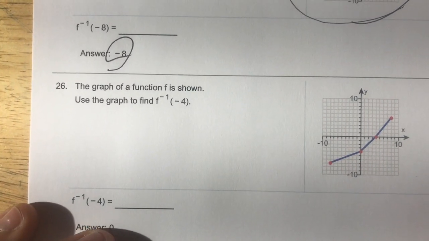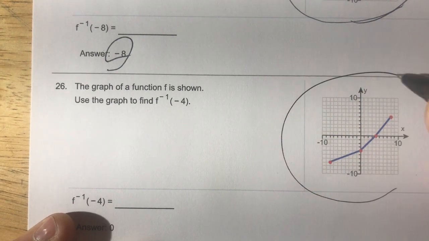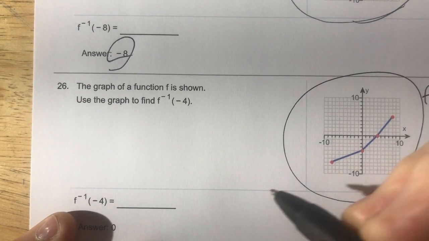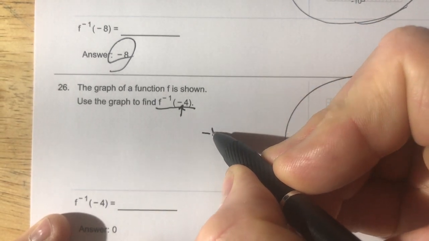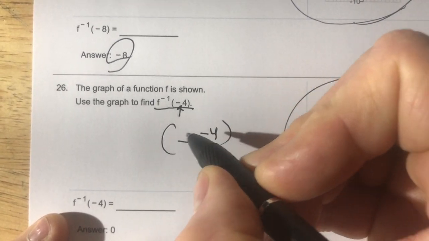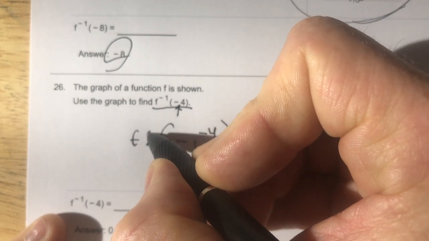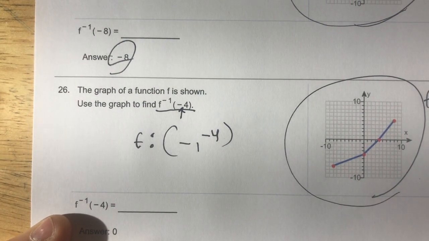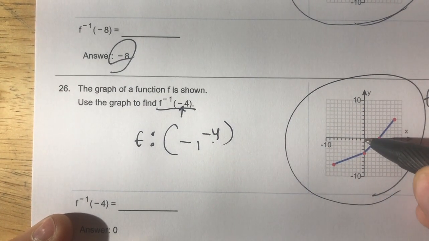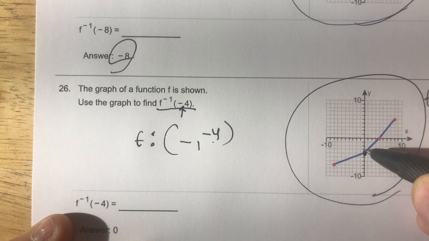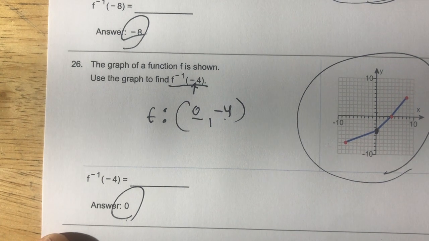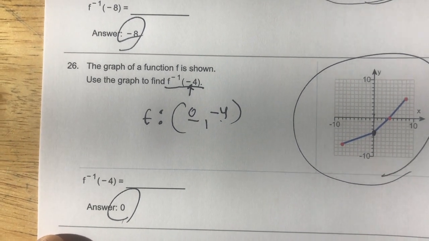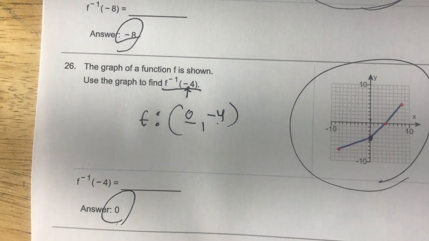What about number 26 here? This is the function, but it tells me the inverse of 4. That's the x, which means that's going to be the y in the function. So I just go to the y is -4, which is right here, -4, and it looks like 0. Hopefully that makes sense. If you have questions about that, let me know.